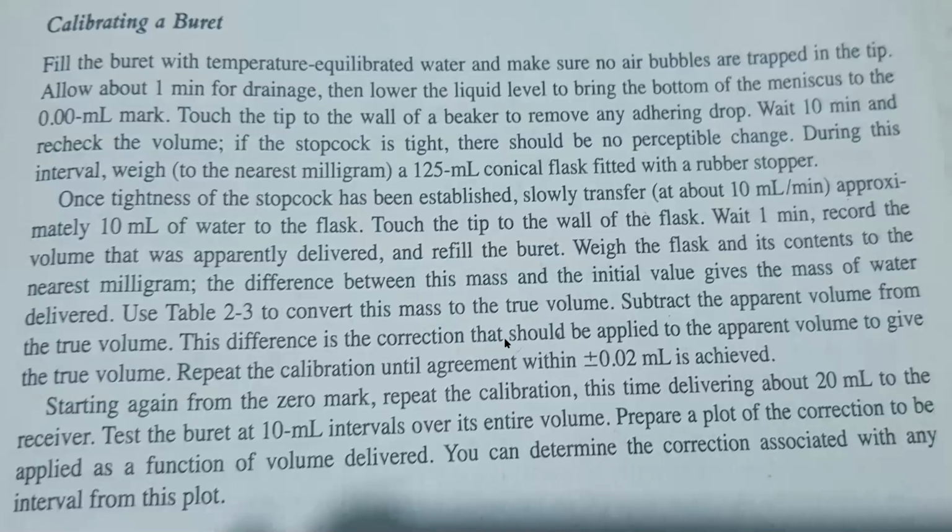I'll give you an example later. So the difference is the correction that should be applied to the apparent volume to give the true volume. So repeat the calibration until agreement within plus and minus 0.02 ml is achieved. And then we will just repeat the whole procedure for the calibration of the burette.